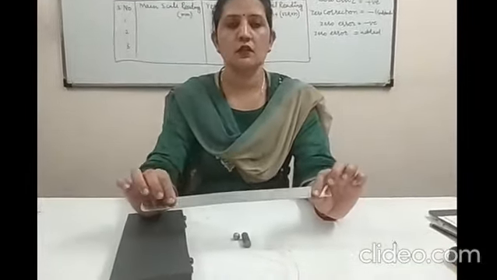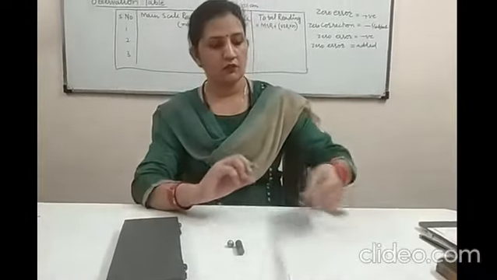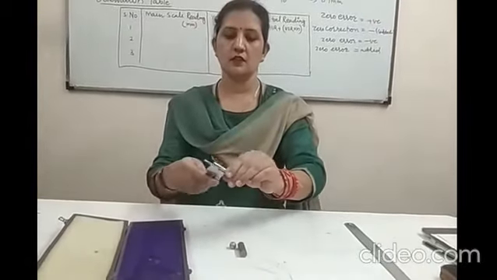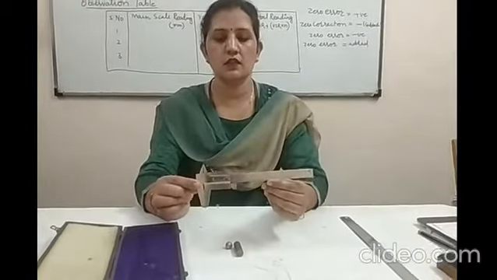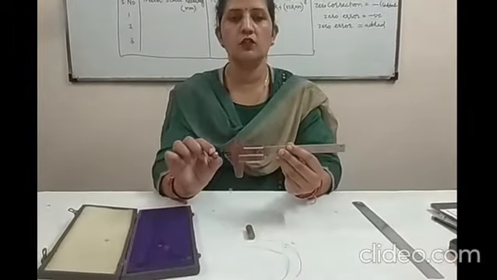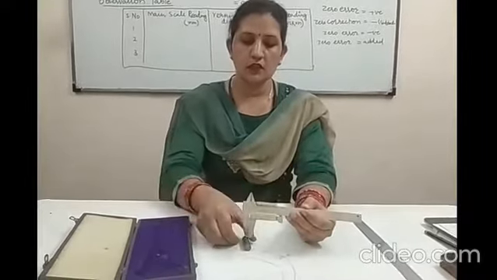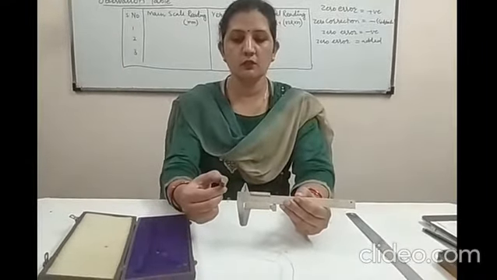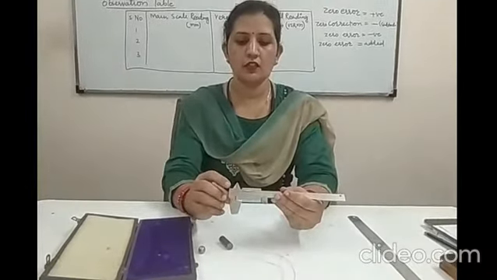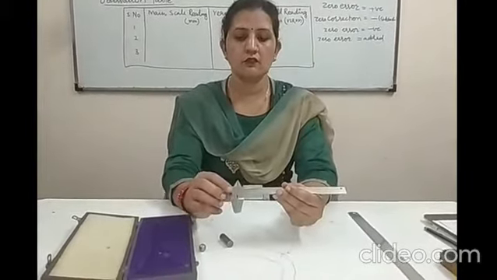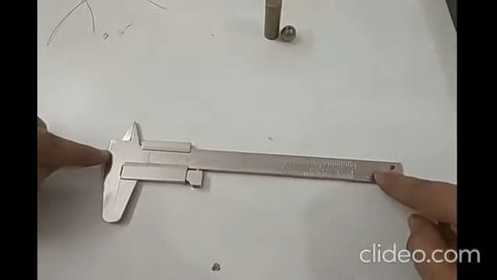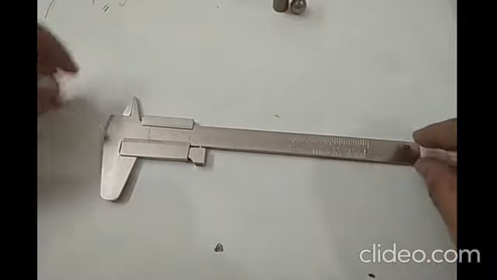For the measurement of the diameter, let us introduce a new instrument that is known as the Vernier Caliper. This is the instrument with the help of which we can calculate the diameter of this bulb, the outer diameter, the diameter of this cylindrical body. This Vernier caliper has different parts. Let us discuss the different parts of this Vernier caliper. This is the instrument named as Vernier Callipers.